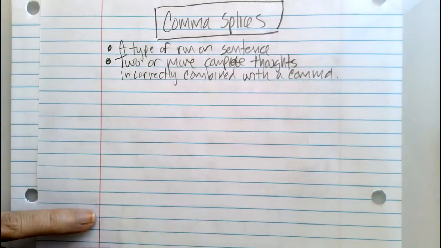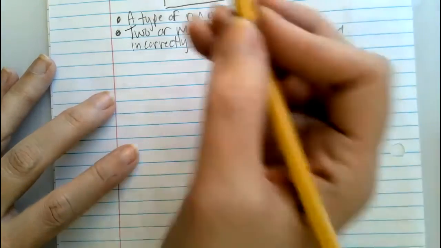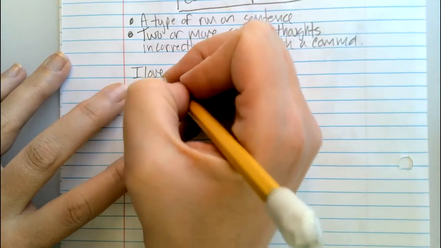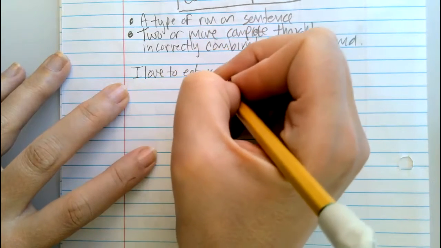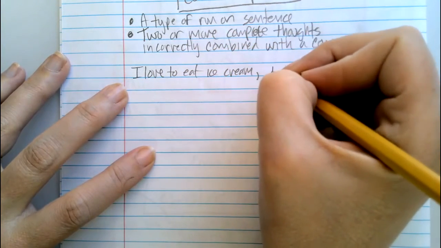All right. So here we're going to do our ice cream. We're sticking with the same ice cream situation, and we're talking about comma splices. So really fast, we're going to come over here to our left, and we're going to write, I love to eat ice cream, comma, I would eat it every day.